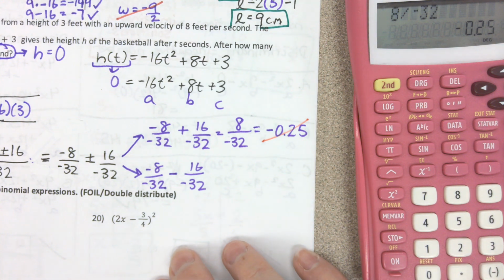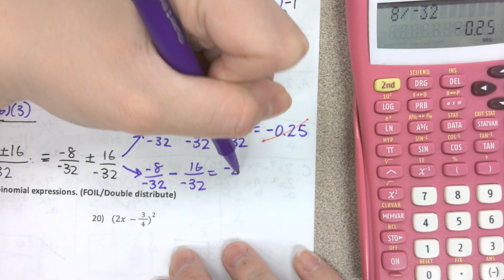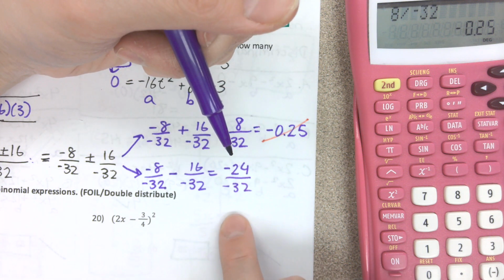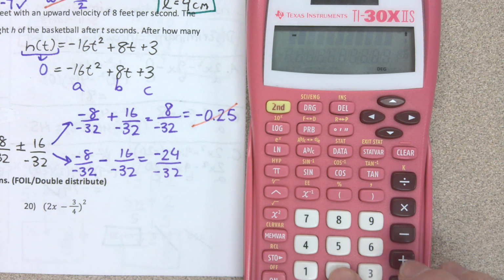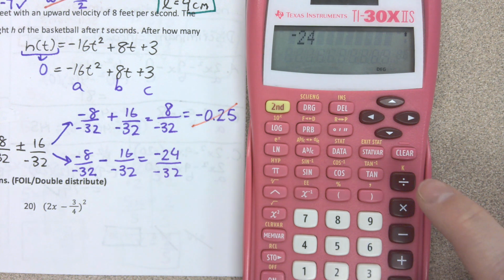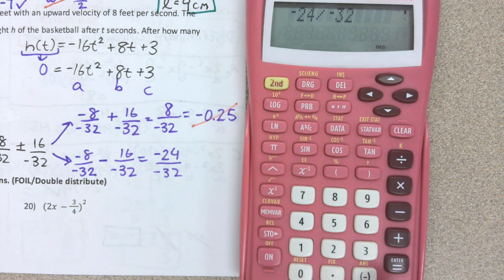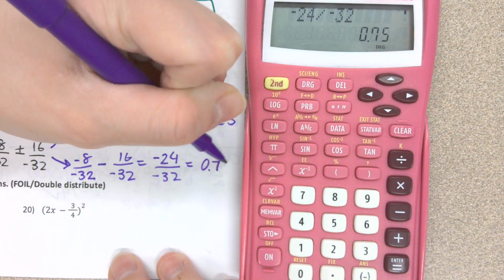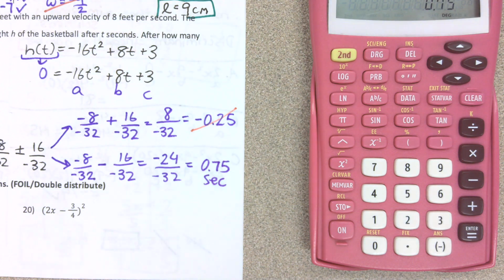Negative 8 minus 16. That's negative 24 over negative 32. Just carry the denominator through. And let's divide. Negative 24 divided by negative 32. We get positive 0.75, and this is seconds. This we can have. This is just under a minute.